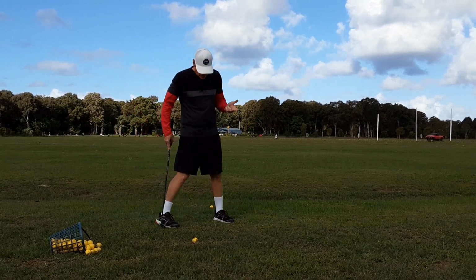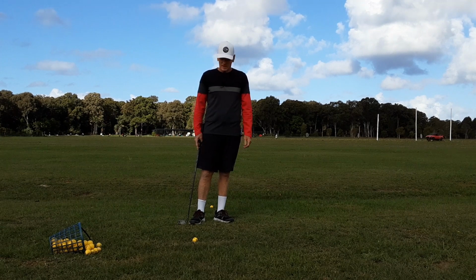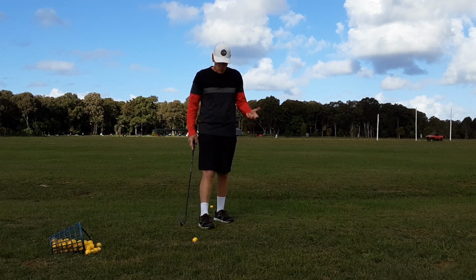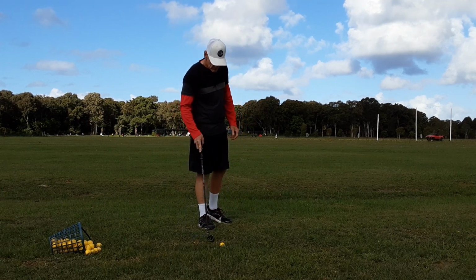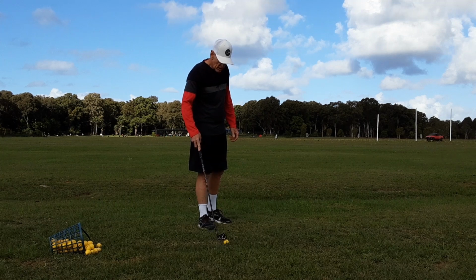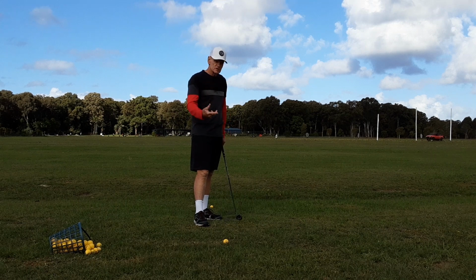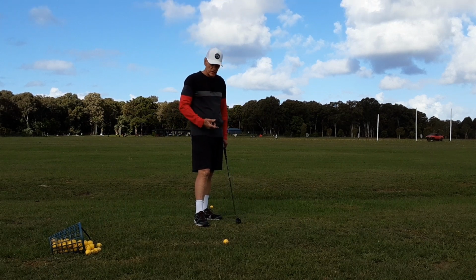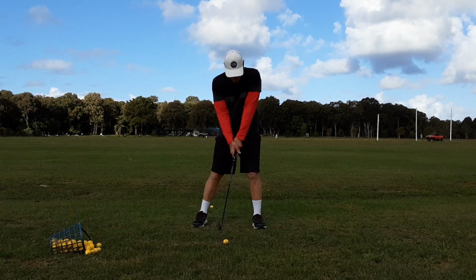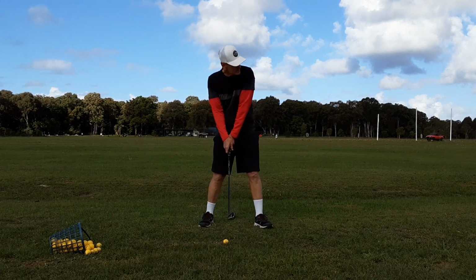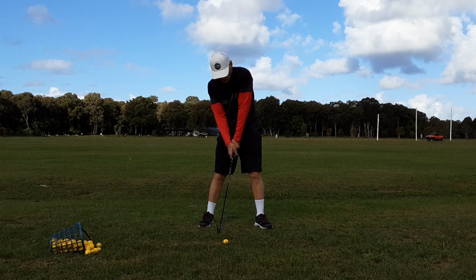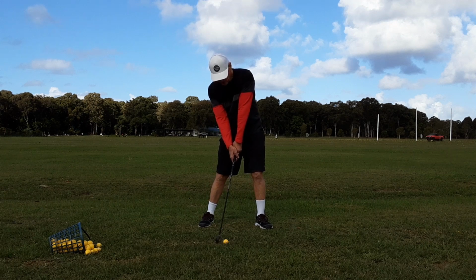Okay guys, so here are a couple of tips that I think can help all of us, no matter what type of golf swing we've got. I use that into-out path early in my practice round. That's the one thing I want to get into my golf swing at the start of the day. I want to be really into out.